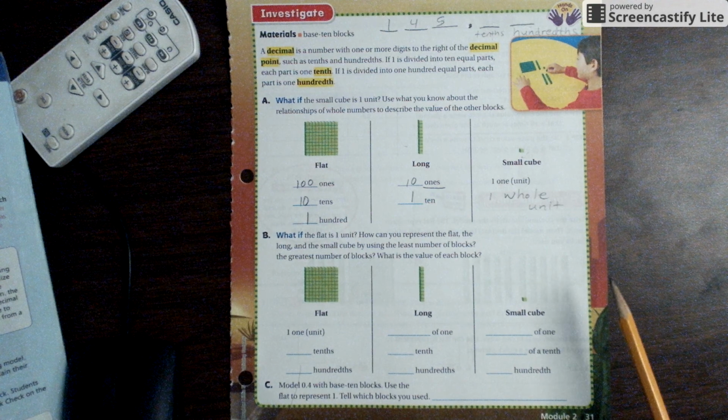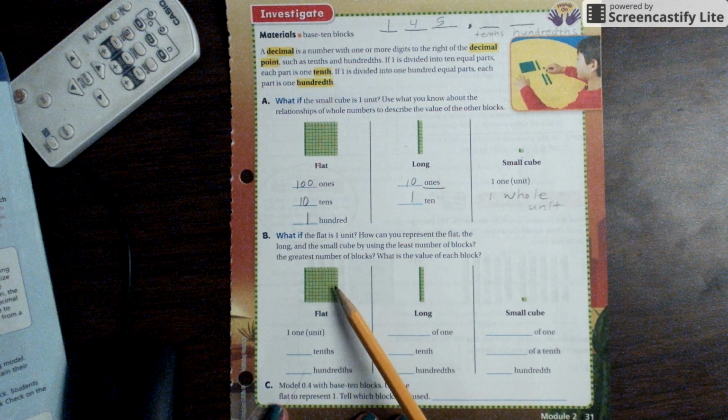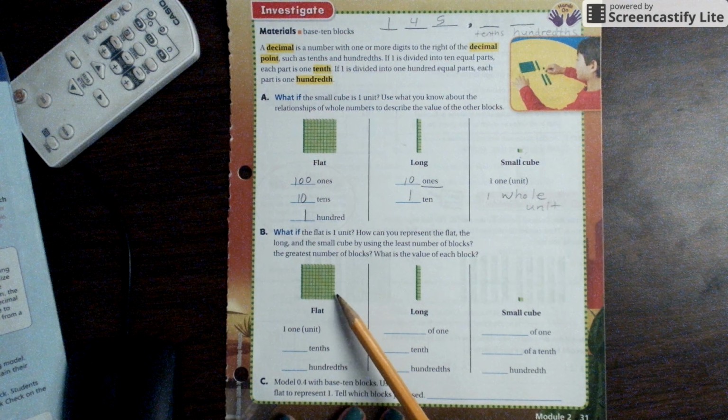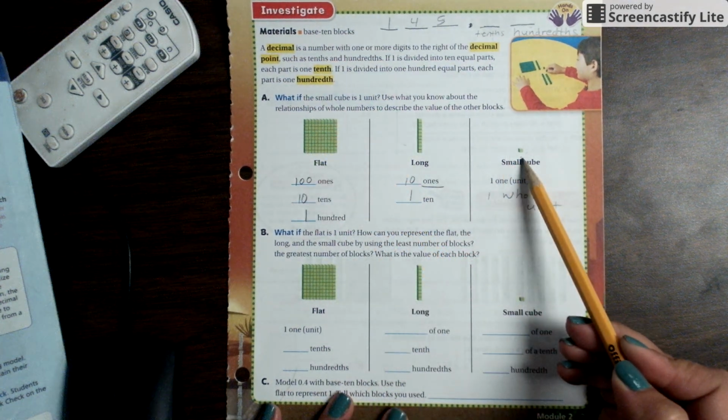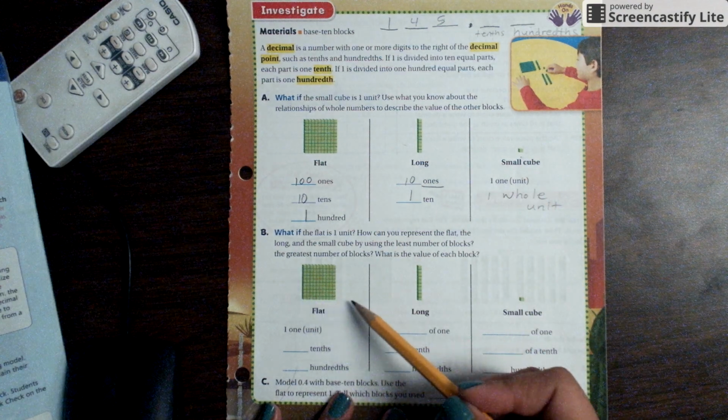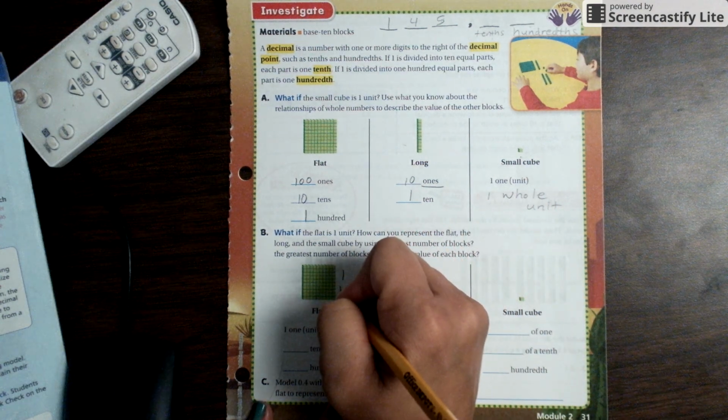So for now, what we're going to start looking at is we're going to say that this flat now, rather than representing 100 small cubes, we're going to go ahead and say that this flat represents one whole.